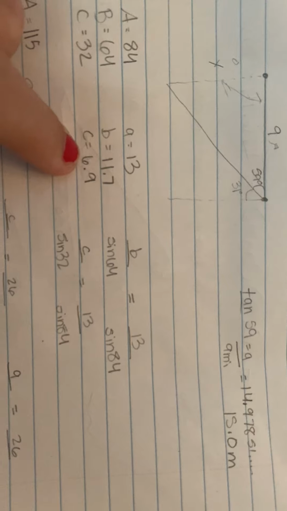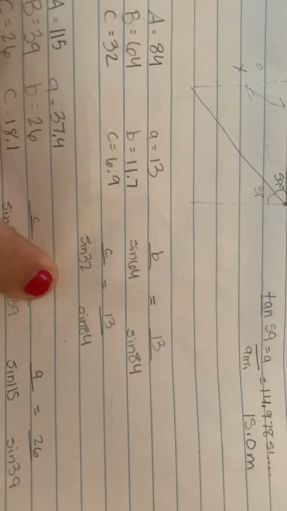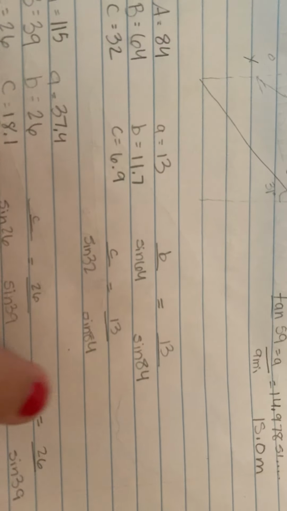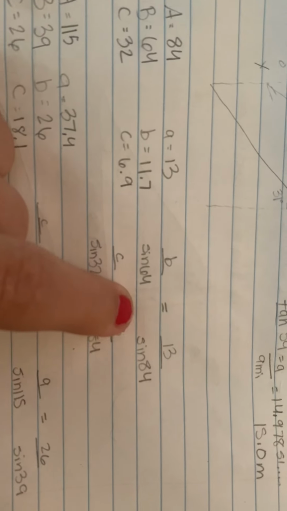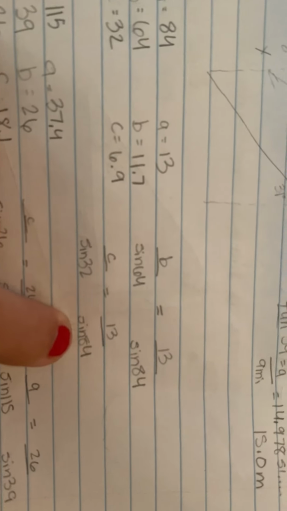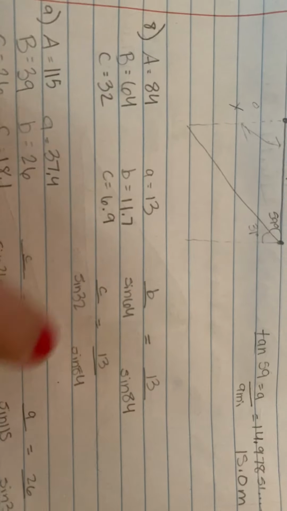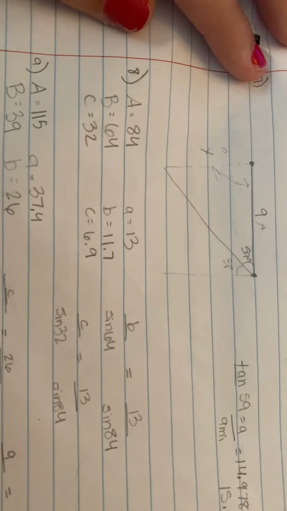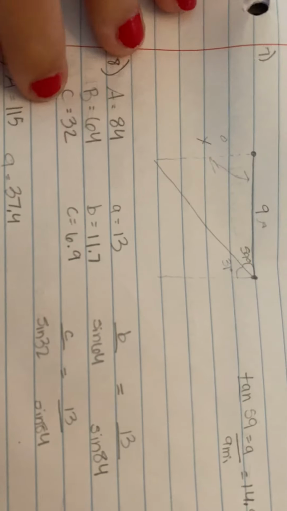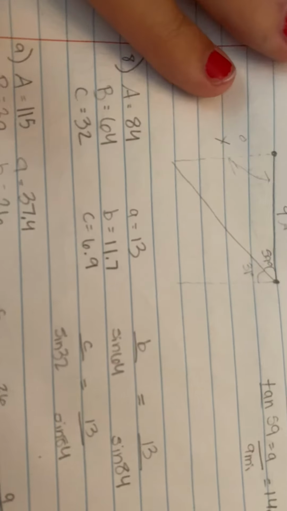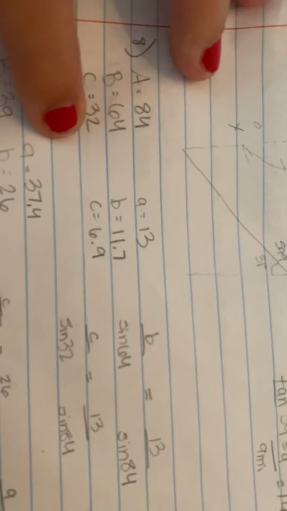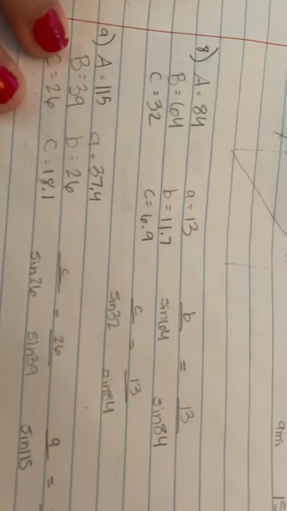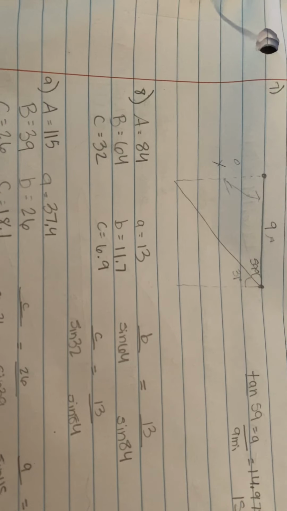I had to find side C, so I did the same ratio where C over sine of 32 equals 13 over sine of 84, which is A over sine A, and I worked it out. So this times that divided by that, I got 6.9. And I don't know which one it was. One of these was probably missing, and I had to find it. So whatever the missing one was, I did 180 minus the 2 that I had to get the last one, but I'm not sure which one it was.